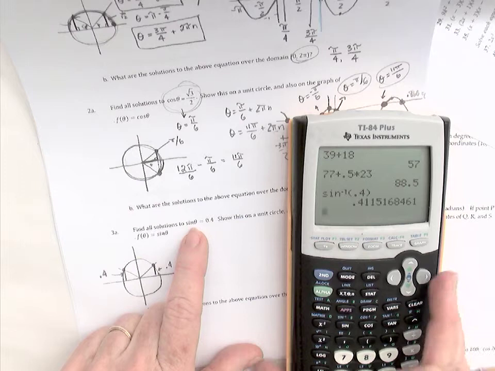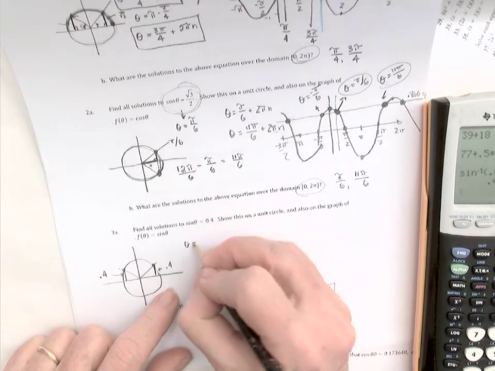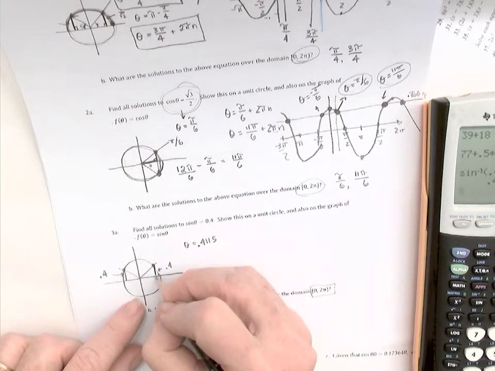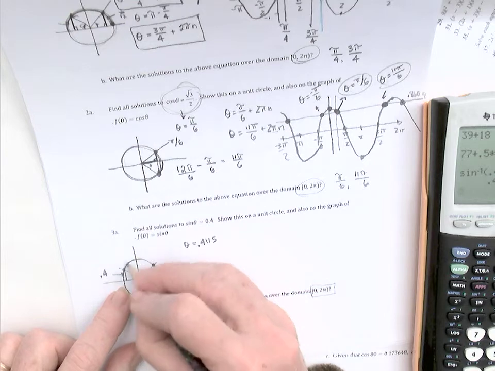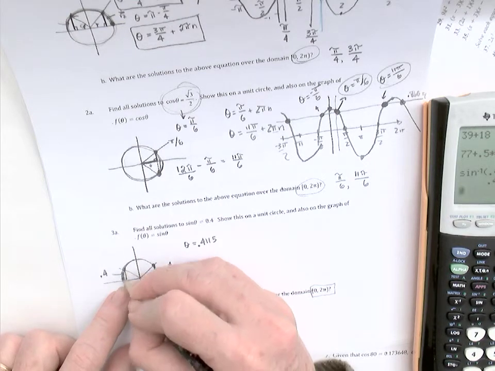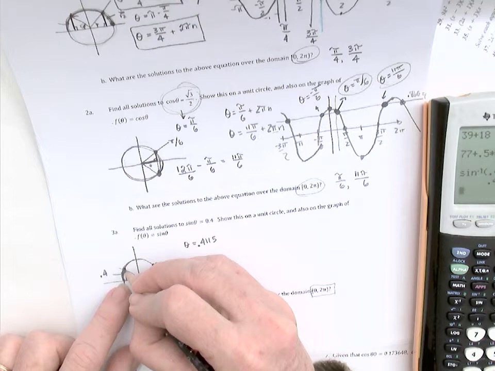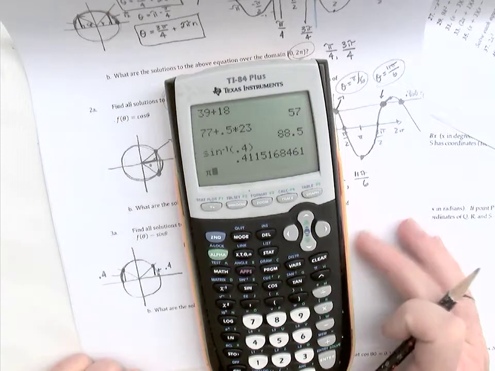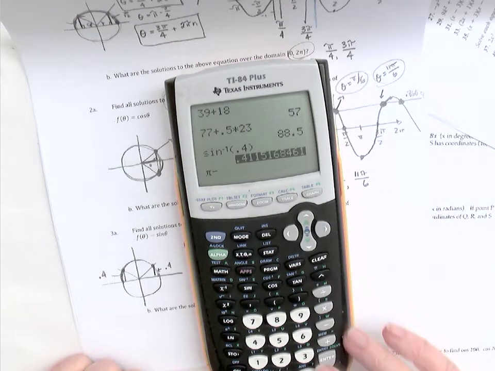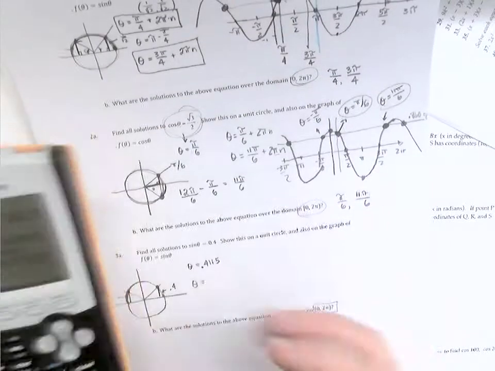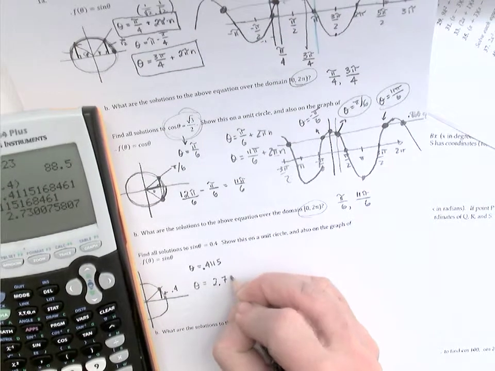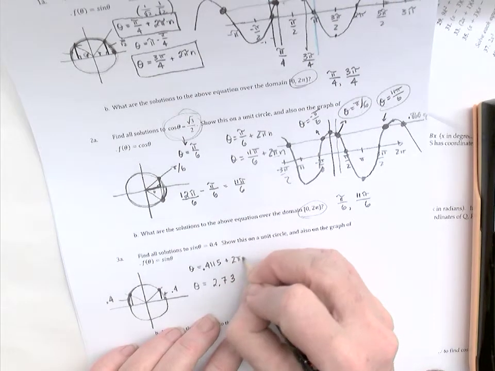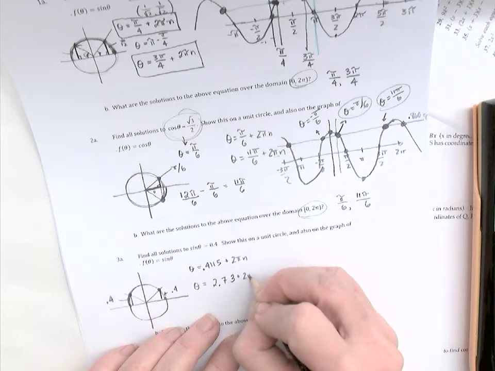We're using that button. So this is going to give me, in this case, theta is 0.4115. Now, the other thing I know is over here, just like before, I could go pi radians around, but I'm going to stop at 0.4 shy of that. So my other theta value is going to be, well, I'm going to take pi and subtract that number. So my other value for theta is going to be 2.73, and just like before, we can have plus 2 pi n.